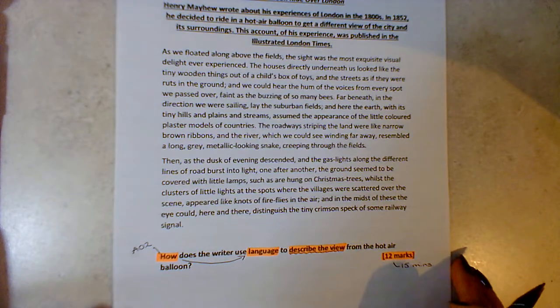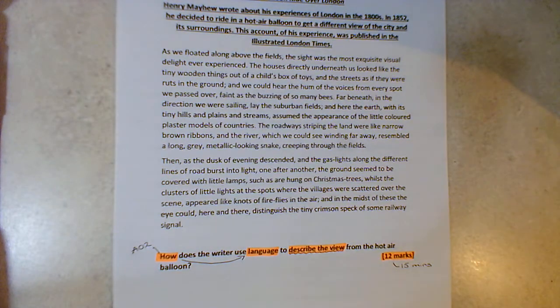Okay, let's have a little read through. As we floated along above the fields, the sight was the most exquisite visual delight ever experienced. The houses directly underneath us looked like the tiny wooden things out of a child's box of toys, and the streets as if they were ruts in the ground, and we could hear the hum of the voices from every spot we passed over, faint as the buzzing of so many bees.